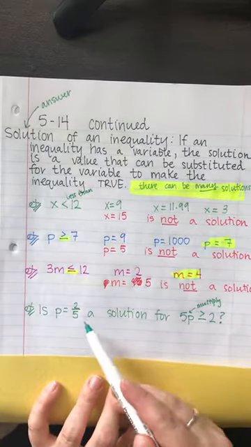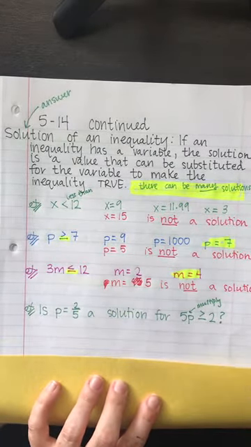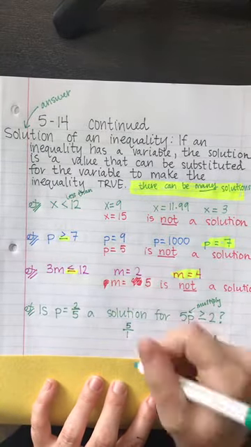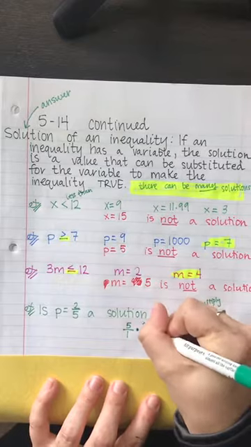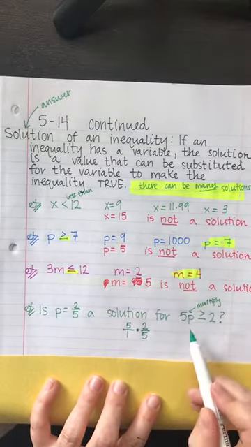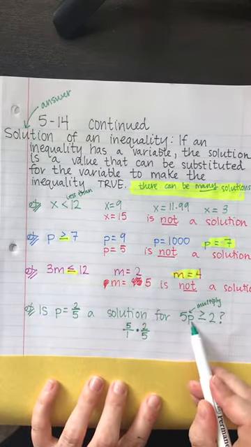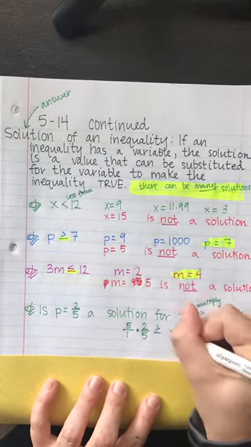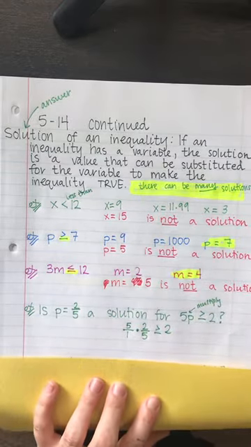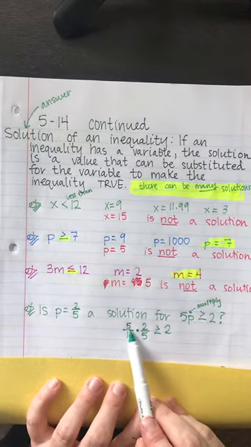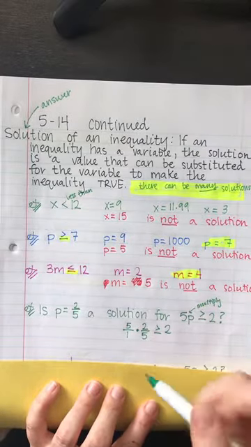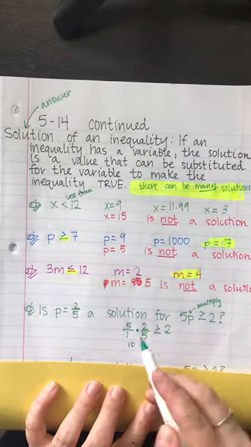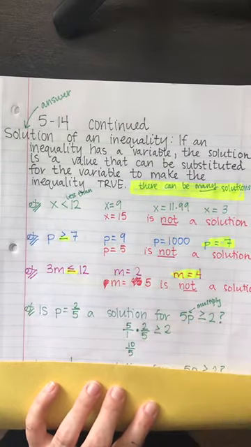So if I want to multiply a fraction, I know that I need to put the 5 into fraction form. So the 5 will be over 1 times 2/5. So I just subbed in my P right there. And I want to know, is that more than or equal to 2? So I'll do the math here. 5 times 2 is 10. And 1 times 5 is 5.